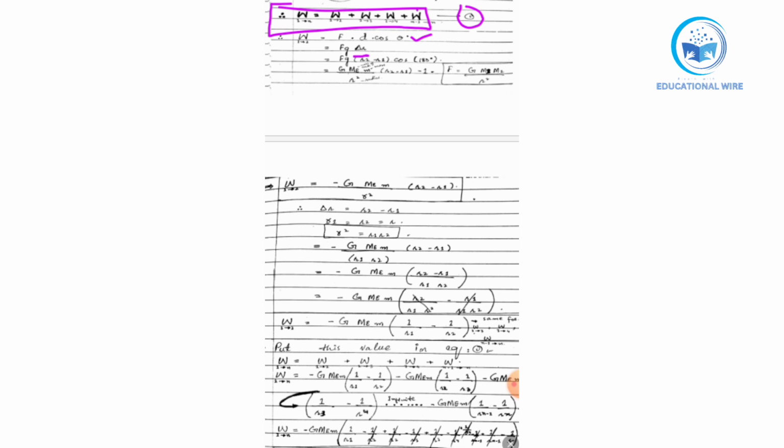To move downward, we know that delta r is equal to r2 minus r1, so we change delta r to r2 minus r1. Here we have cos theta, and theta is 180, so we put 180 over here. Now let's move further.